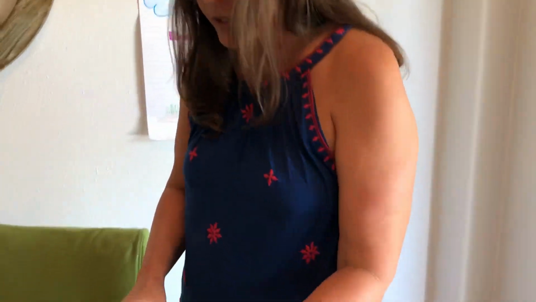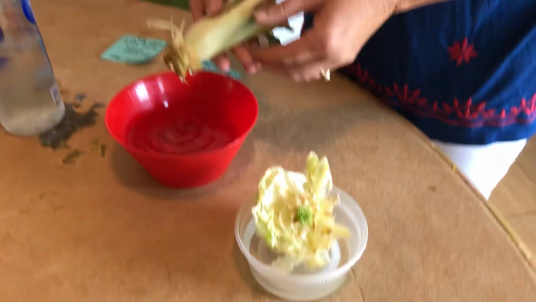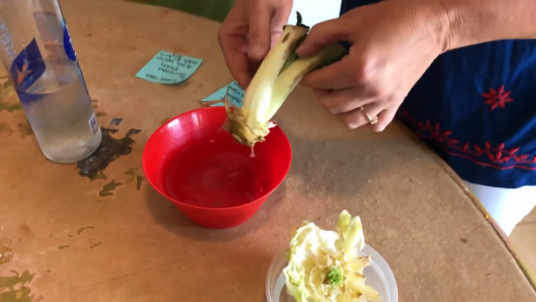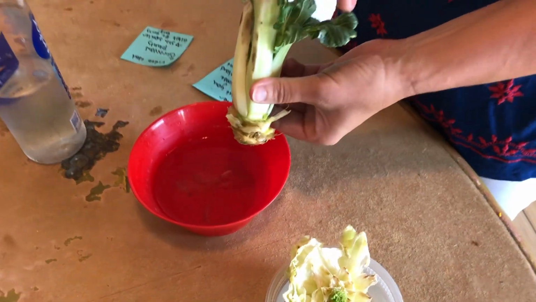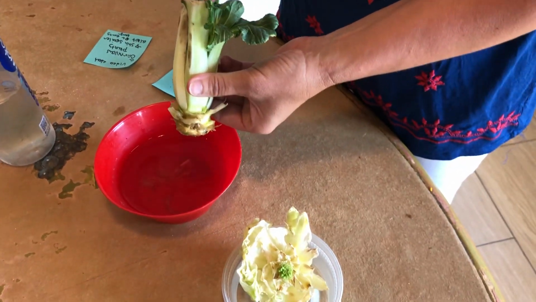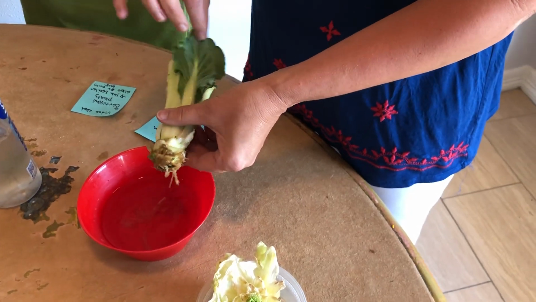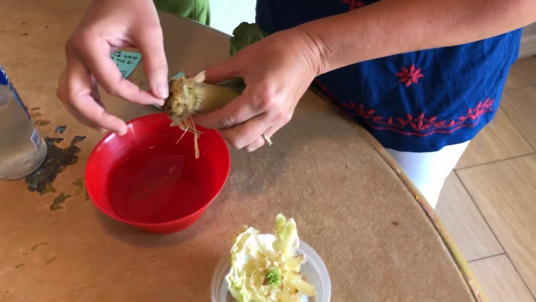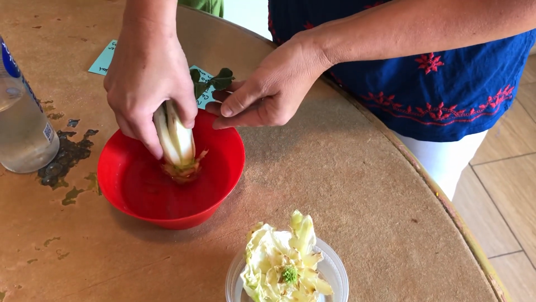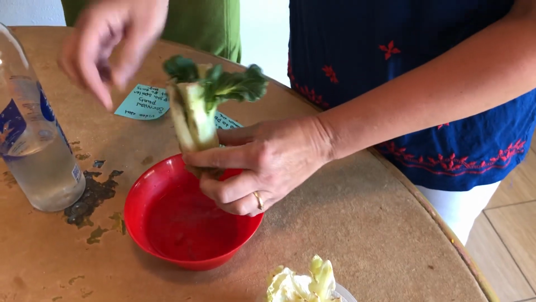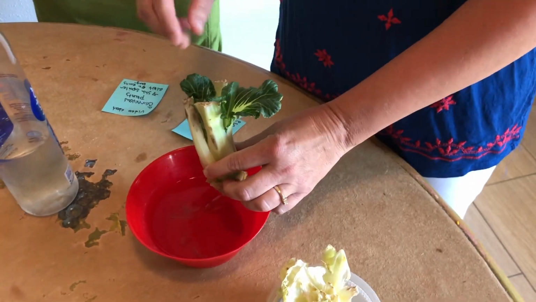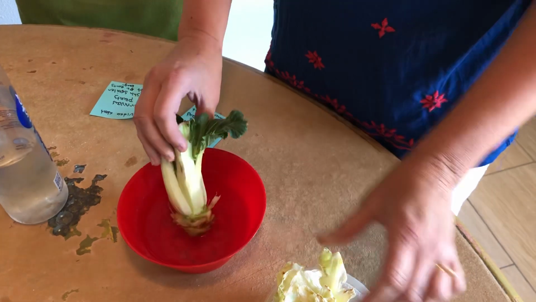So I took some bok choy, and it looks kind of yucky on the outside, but there weren't any leaves 2 weeks ago, and now there are leaves. They've grown because the roots are in the water, giving it juice with the nutrients that I've put in the water for the leaves to grow.